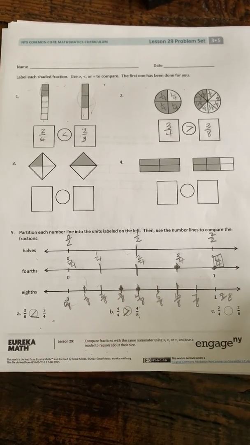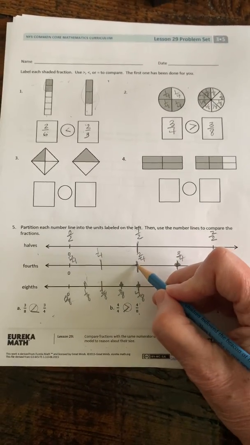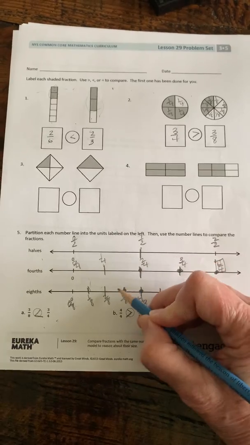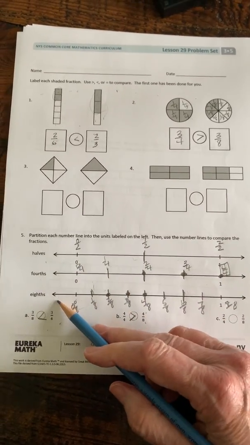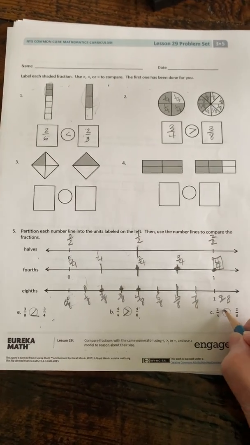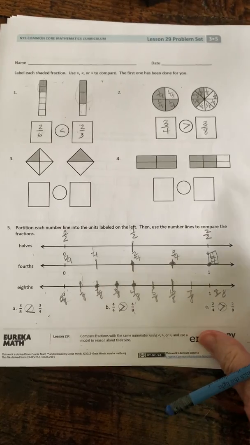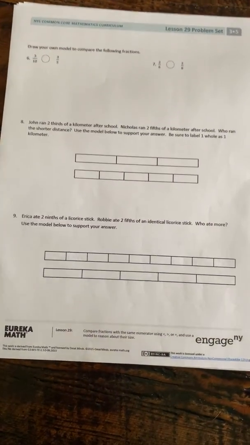Okay, and then the last one is 2/4 and 2/8. So 2/4 will be right here. 2/8 will be here. Again, 2/8 is closer to 0 than 2/4. So 2/8 is smaller, 2/4 is bigger. So we would write 2/4 is greater than 2/8. Very good. Let's go to page 2.